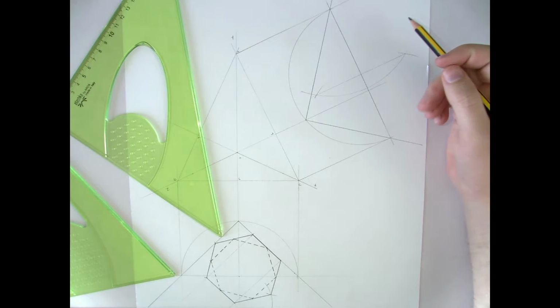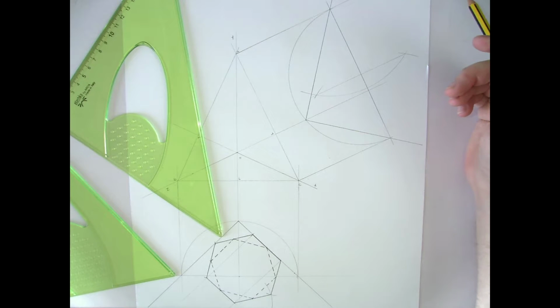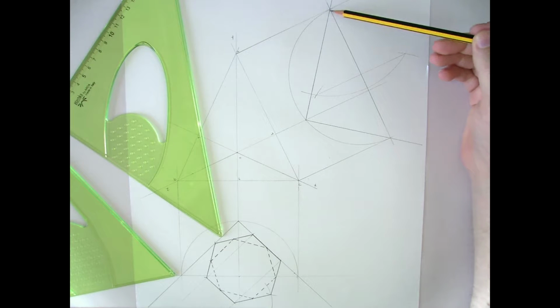Now if you notice in the question, we're not given a height for the top of it, but if you look closely you can see that the top of it does touch off this point here. So we can use that information to help us.